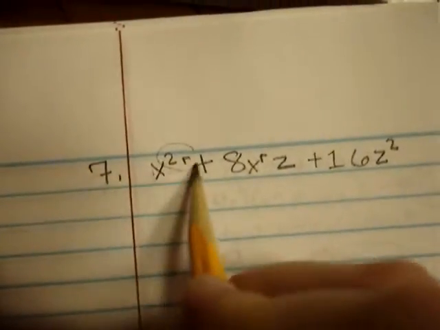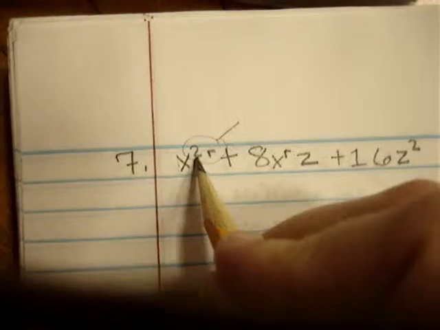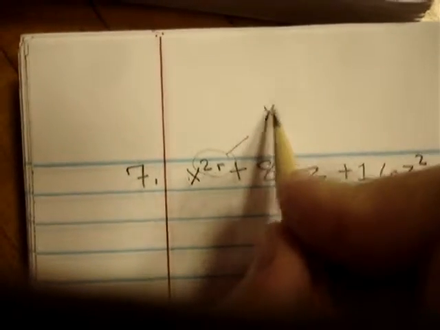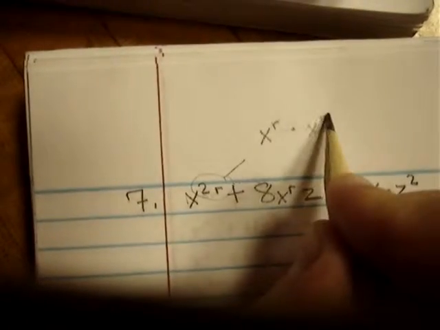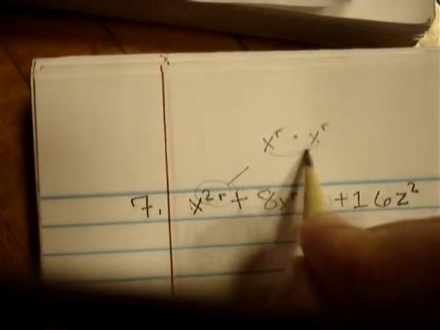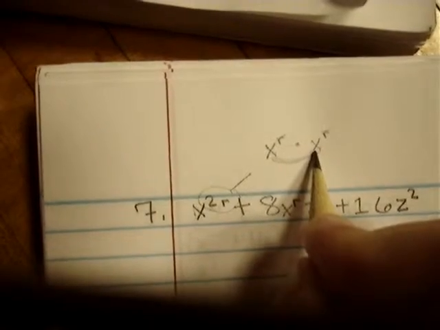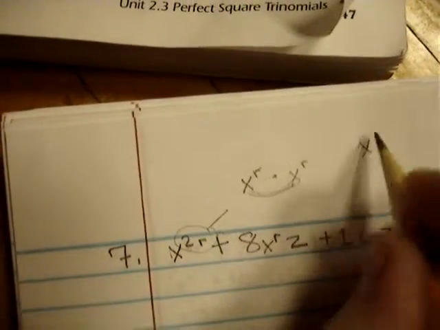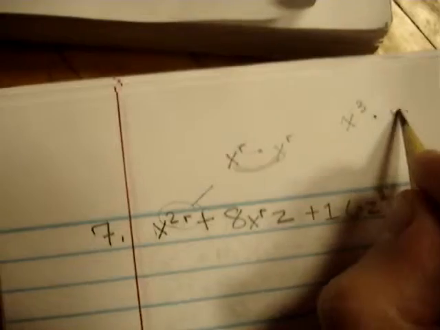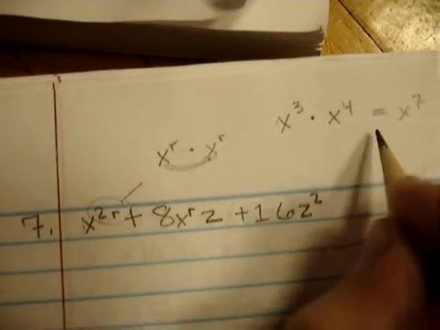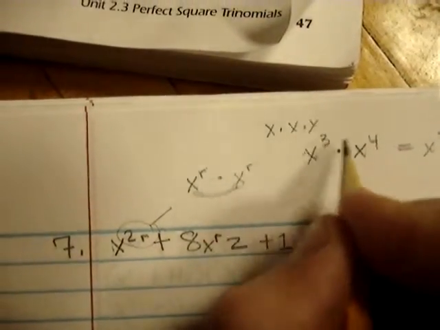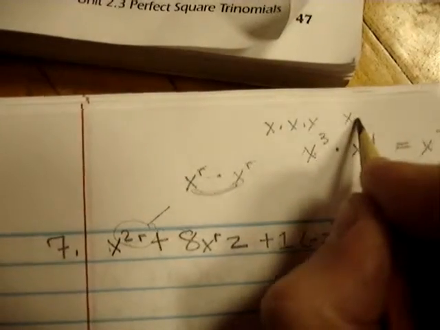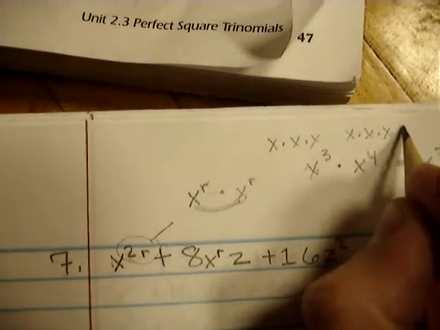One thing you may be wondering about is the 2r. That just happens when you have x to the r times x to the r. You always add exponents when you've got two numbers or variables being multiplied. Just how x to the 3 times x to the 4 would be x to the 7, because essentially x to the 3 just means x times x times x, and x to the 4 means x times x times x times x.